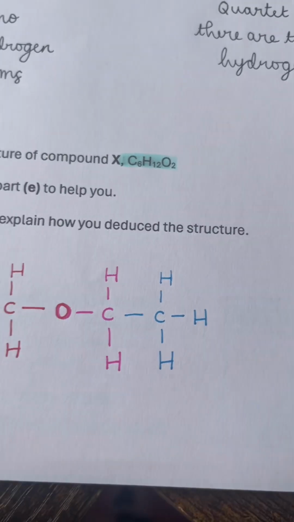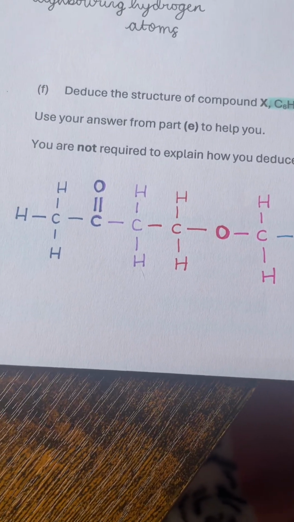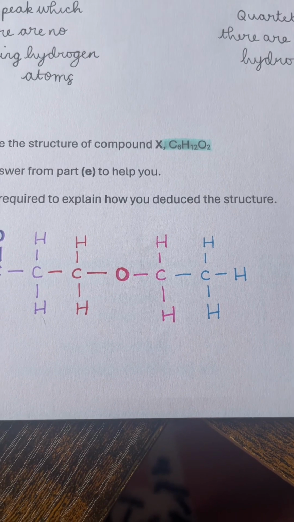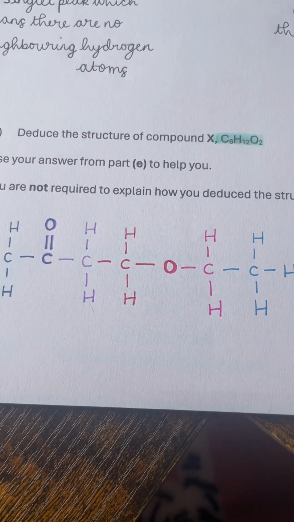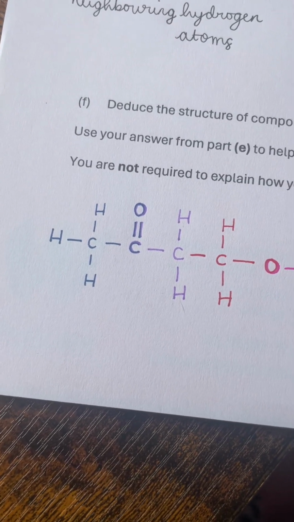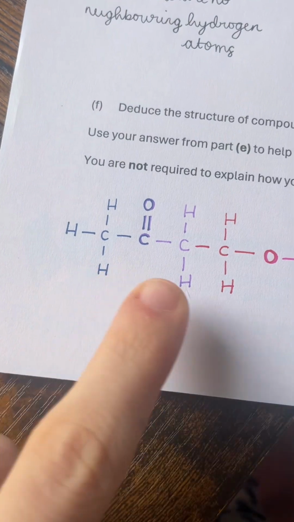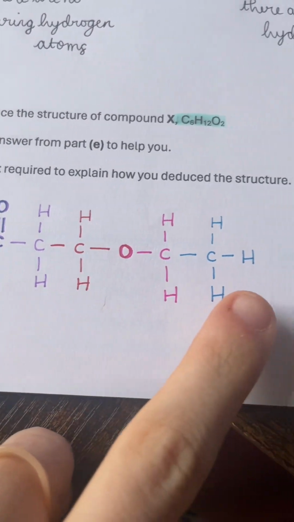And whenever you've put your structure together, I would always check a few things. Check it matches with your molecular formula. It does. I counted. I've got 6 carbons, 12 hydrogens and 2 oxygens, which is great. Check that you've got the right integration ratios for each of your peaks. So that should be 3. The lilac should be 2. The red should be 2. The pink should be 2. And the blue should be 3.